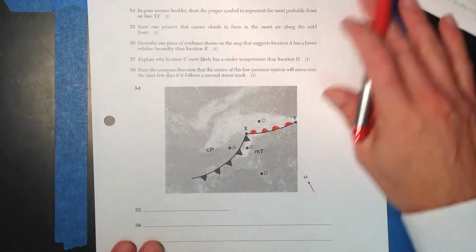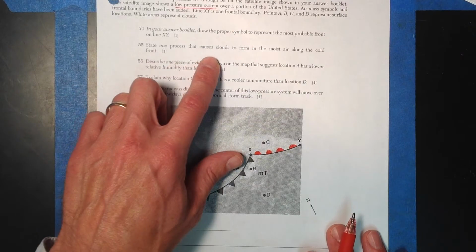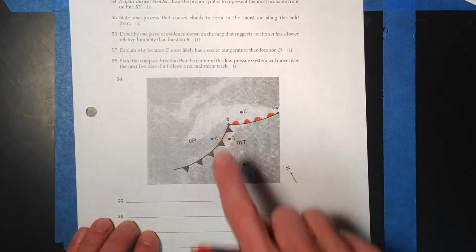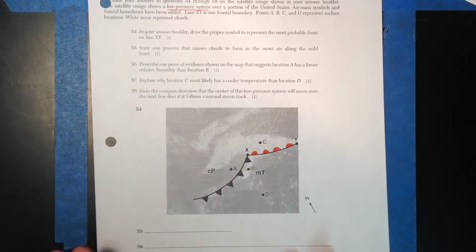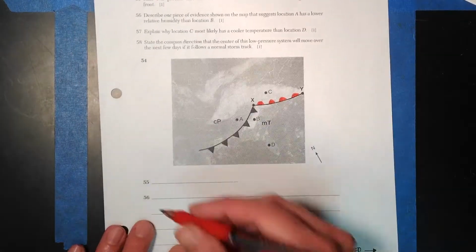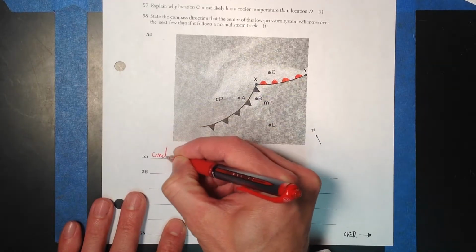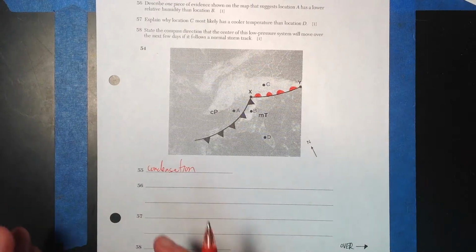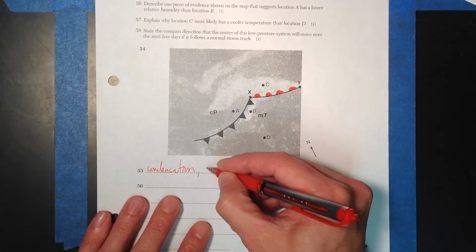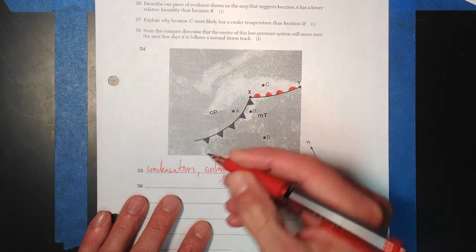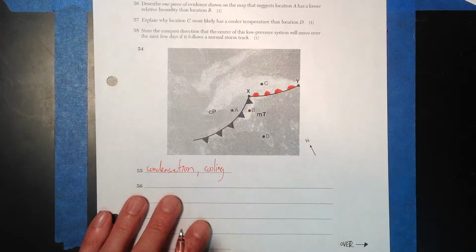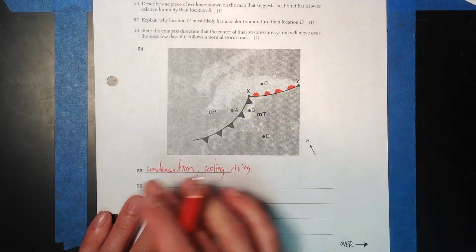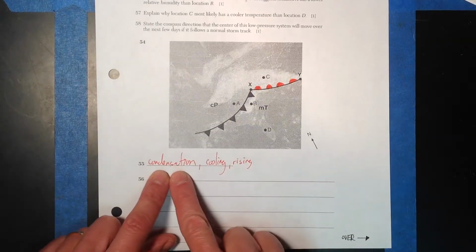Again, counterclockwise and in. 55, state one process that causes clouds to form in the moist air along the cold front. What causes clouds to form here? One needs to be a process. The best answer would be condensation. Condensation is probably the answer most people are going to get. Water vapor condenses, becomes liquid. You also could put cooling. Cooling air will cause air to cool to dew point. That works too. And rising air, which causes it to expand and cool, it causes condensation. Those also work. I think most people would put condensation for that one.